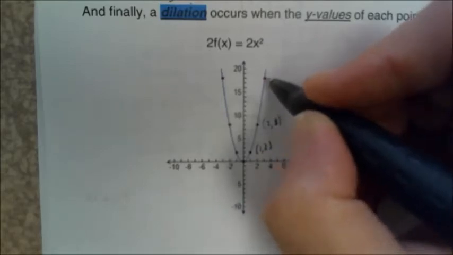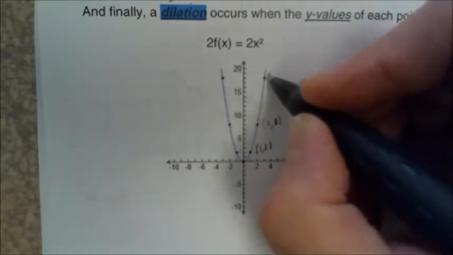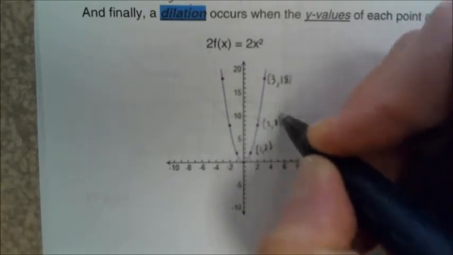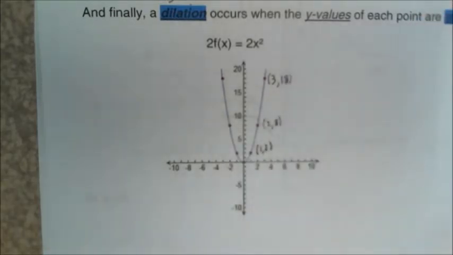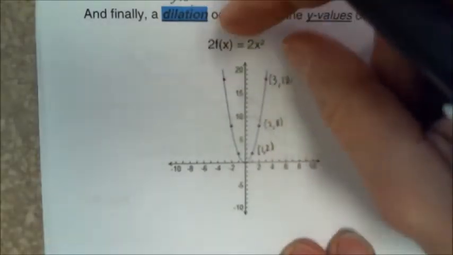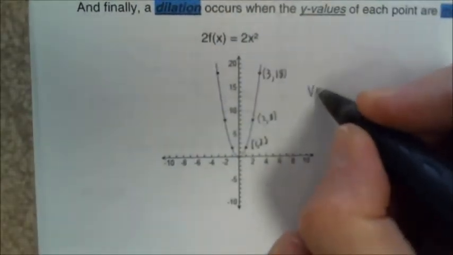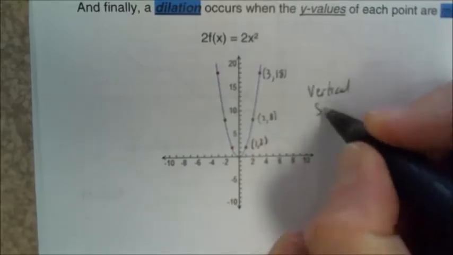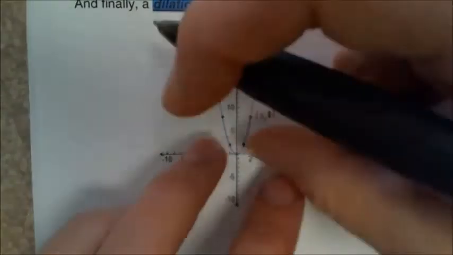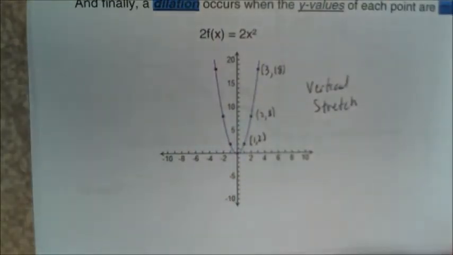Instead of 3, 9, you're going to get 3, 18 because you're doubling all the y values from the original parent function. So that is a dilation. That's a vertical stretch. This is called a vertical stretch because this has been made vertically longer than the original one.